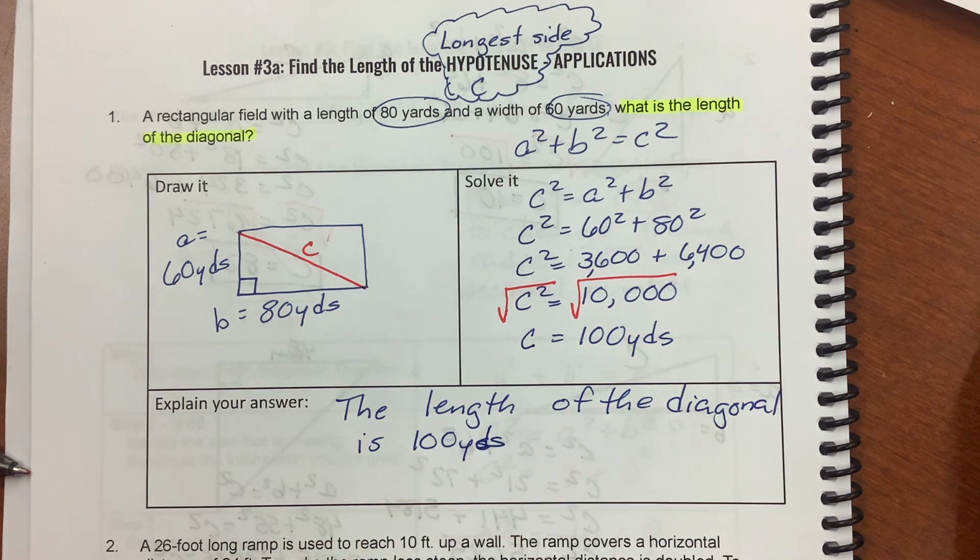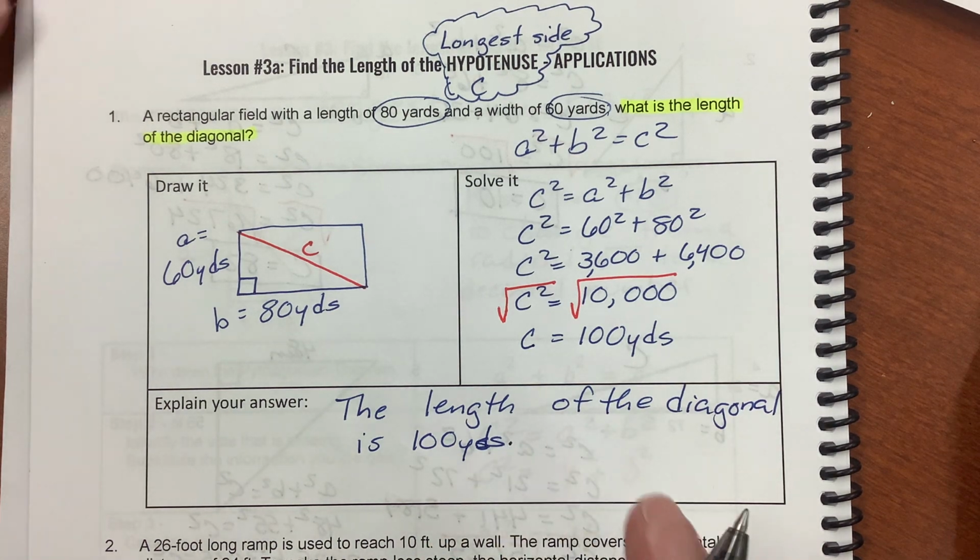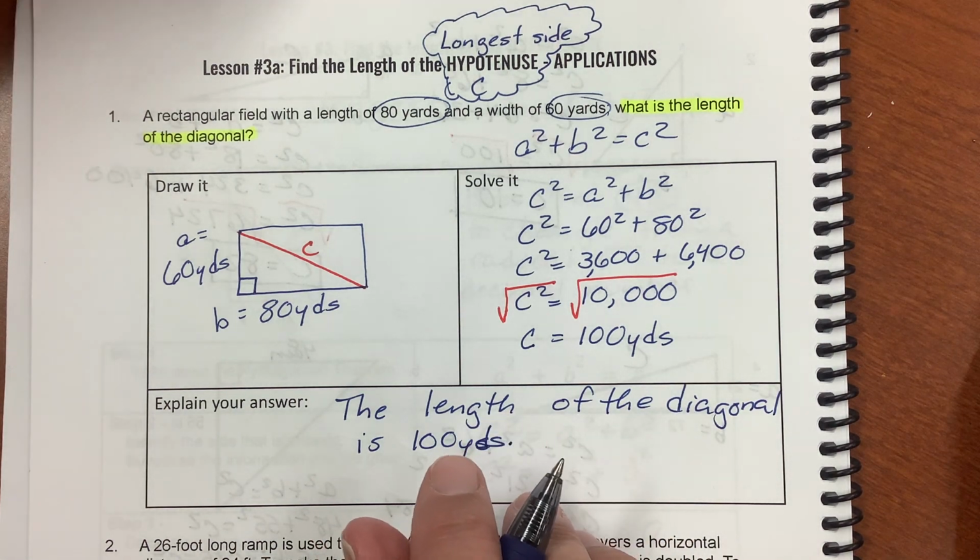And there we go. What if you spell something wrong? It's a math class. I'm not going to worry about spelling. As long as I understand what you're writing, we're okay.